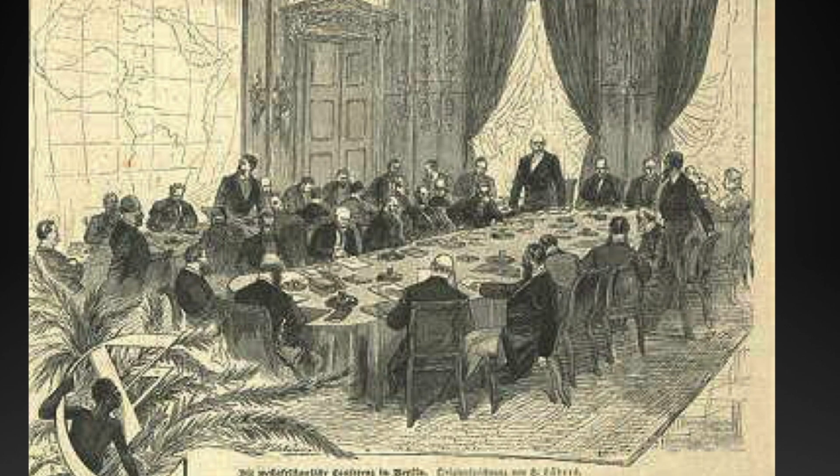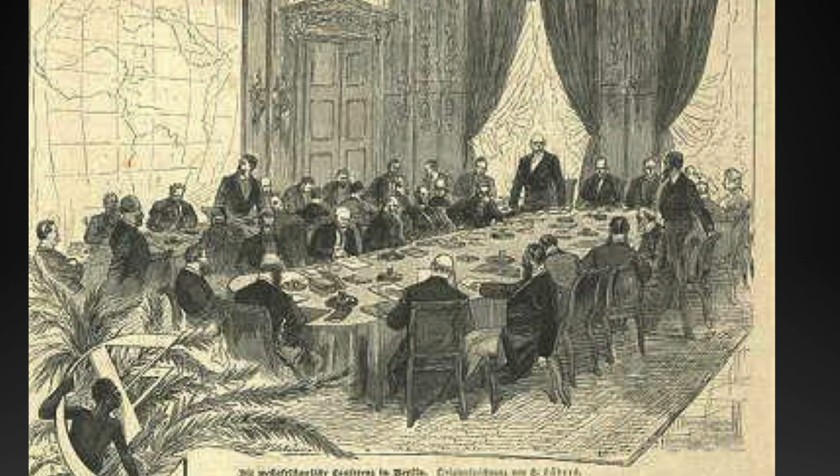And this meeting that you see right here is called the Congress of Berlin, the Berlin Conference, and it was held in 1885. These are the leaders of European countries plotting to colonize Africa. So here they are in Berlin. Notice there's not a single person of color here. The Africans are not involved in this. They have no idea what's about to happen.